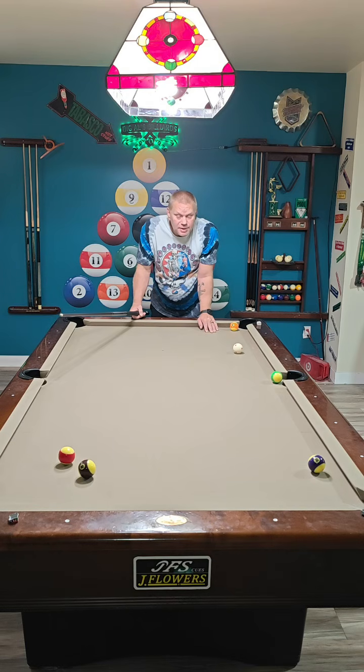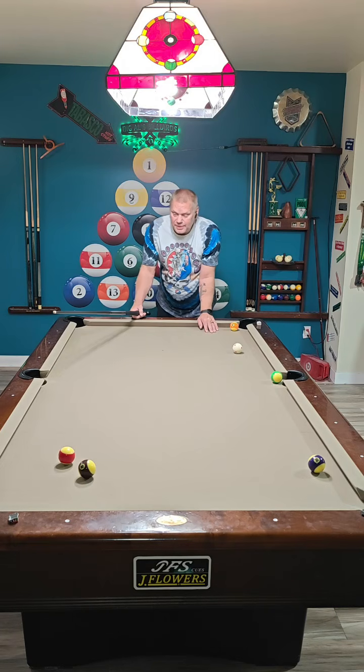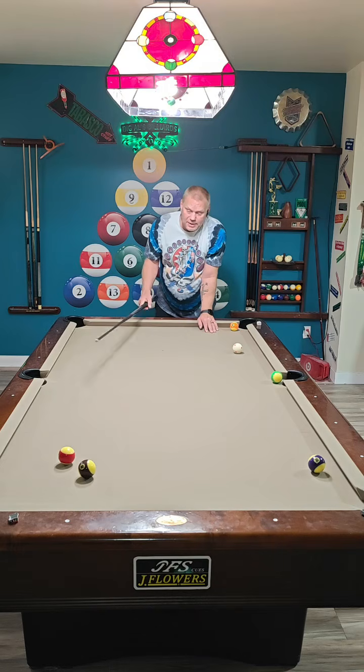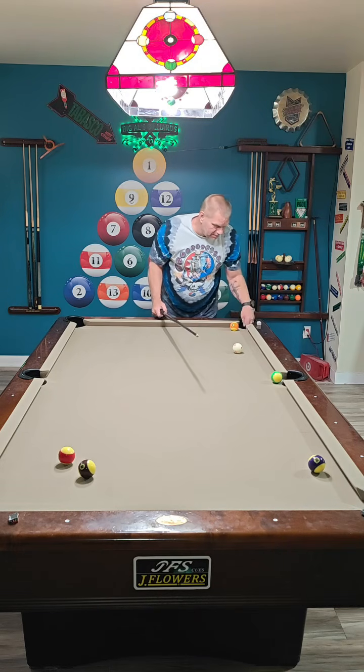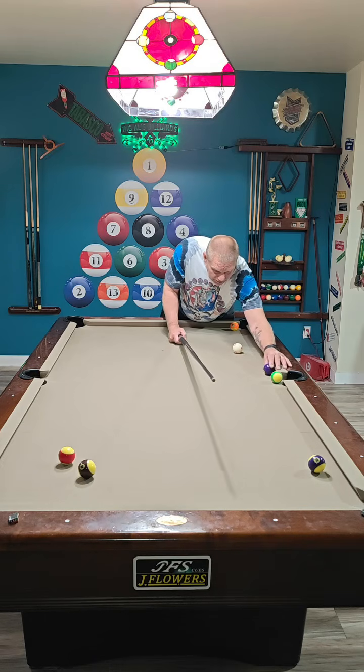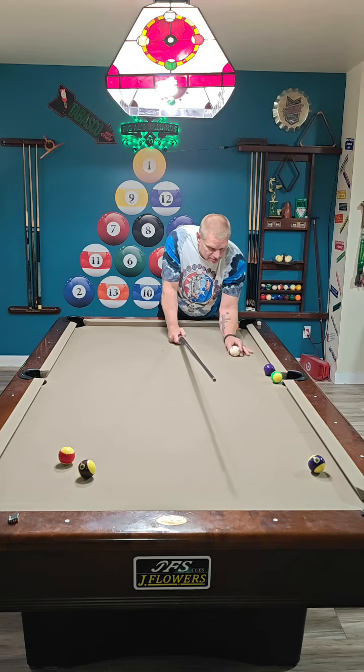So I had to use the spin to counteract the cut-induced spin. I had to apply some English to shorten it up. Really, I shot it the same. You can try this at home. It's virtually impossible to make this shot without applying some spin.